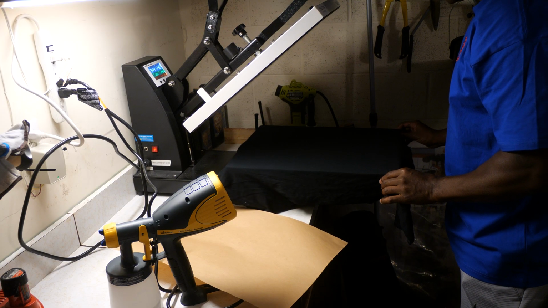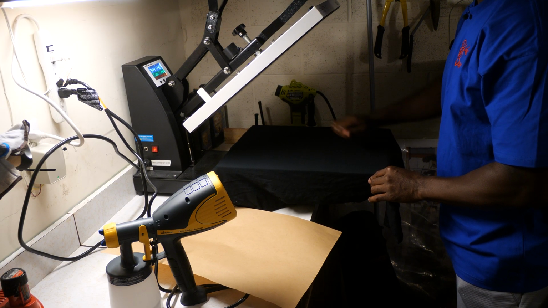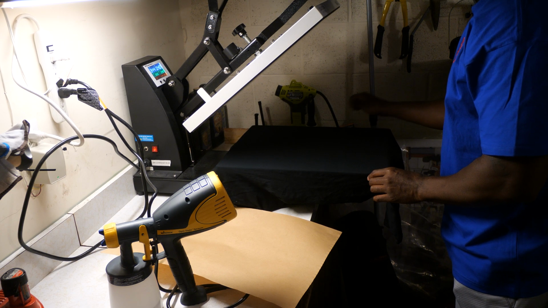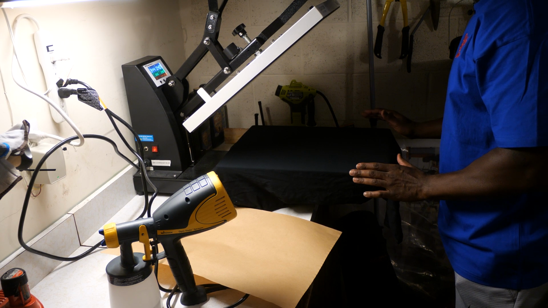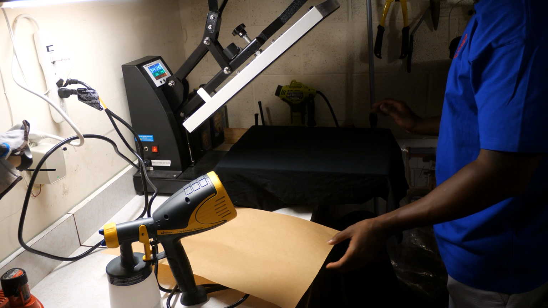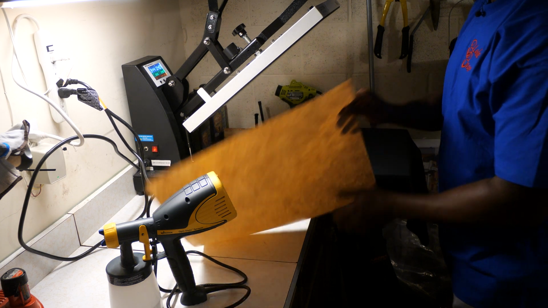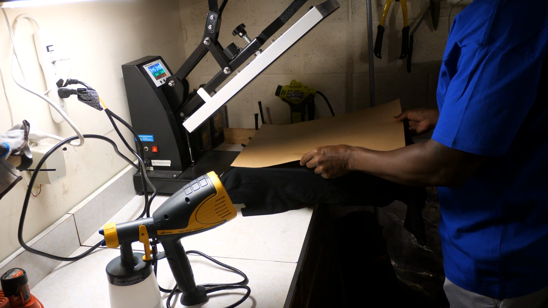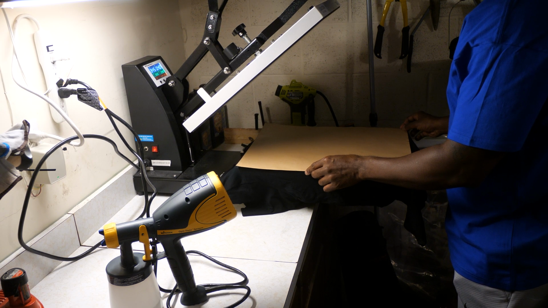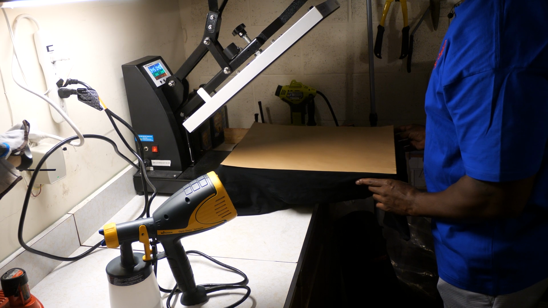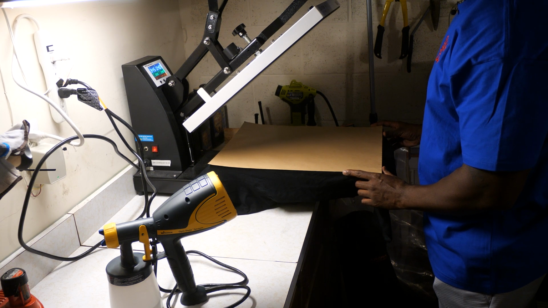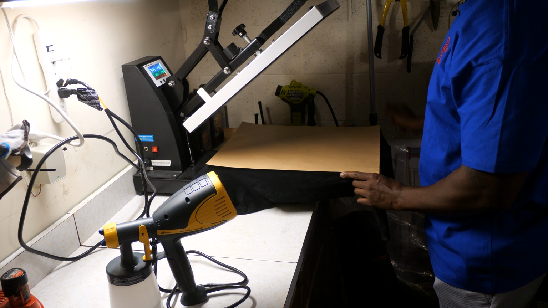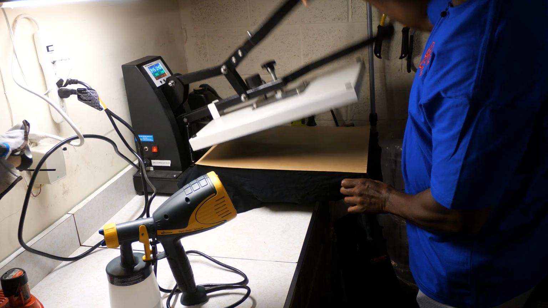A lot of people are saying that you should use a roller to roll the pre-treat around. I don't have a roller right now, but I'm going to get one if you guys place any orders. We're going to put our parchment paper on top of the shirt, and then let the pre-treatment dry for 45 seconds or so.